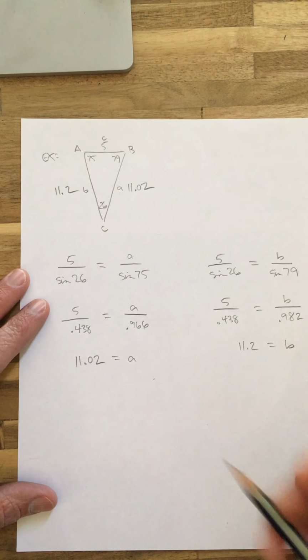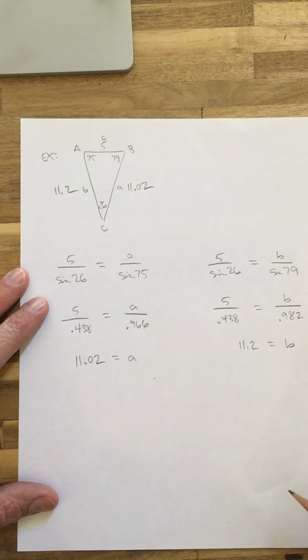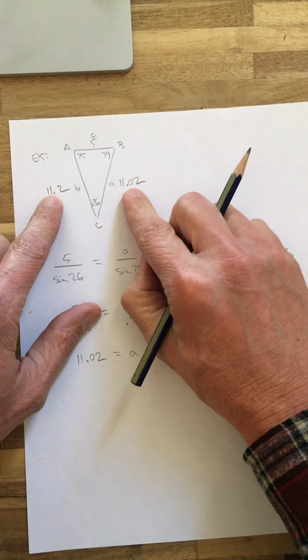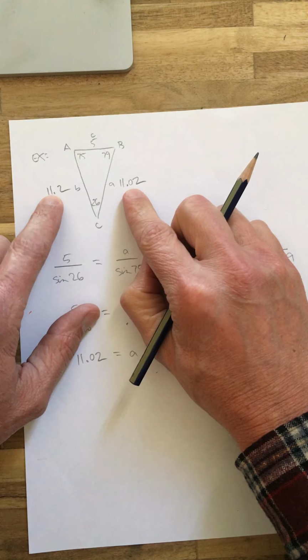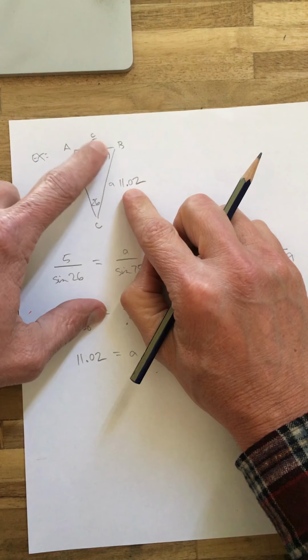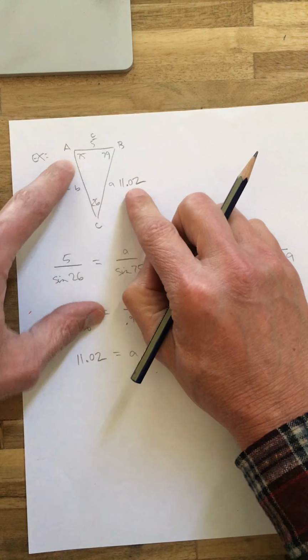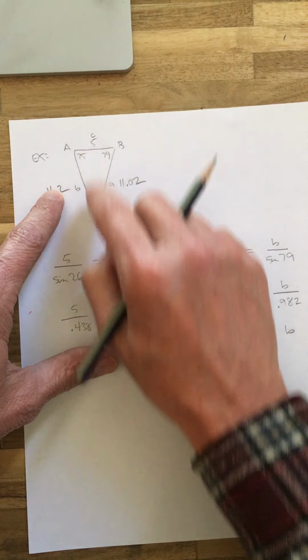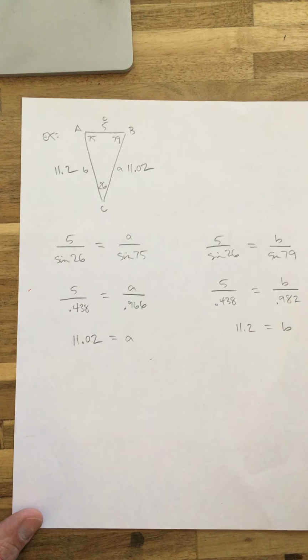And if you think about it, doesn't that look like an isosceles triangle? Aren't these angles pretty similar? Aren't these sides pretty similar? Isn't this one slightly smaller than this one? So that one should be slightly smaller than that one. And then this one, obviously, is the smallest. So I think I did it right.